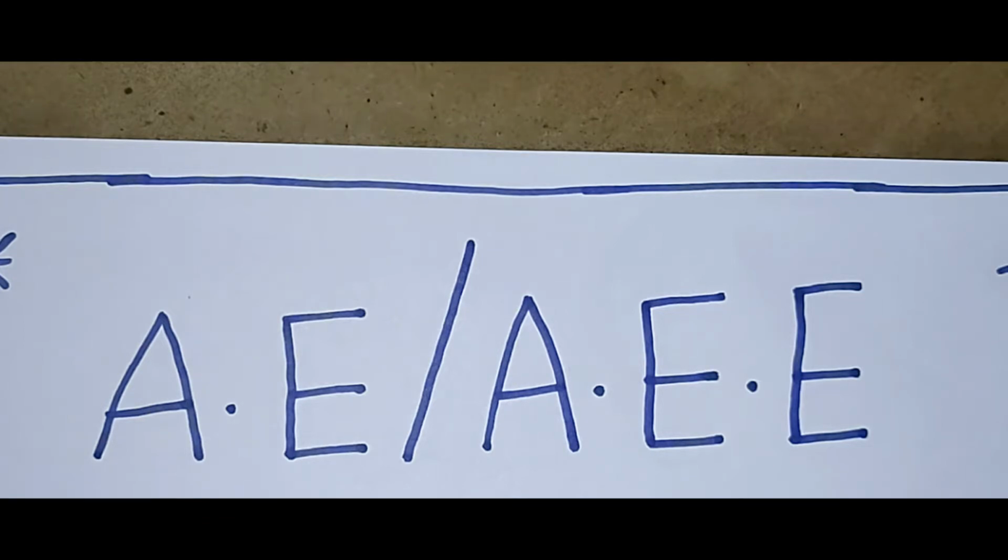Today's class our subject is theory of machines. In previous classes we have already discussed basics related to the theory of machines, that is kinematics of machines.